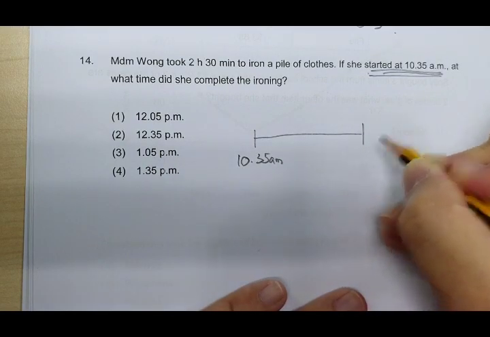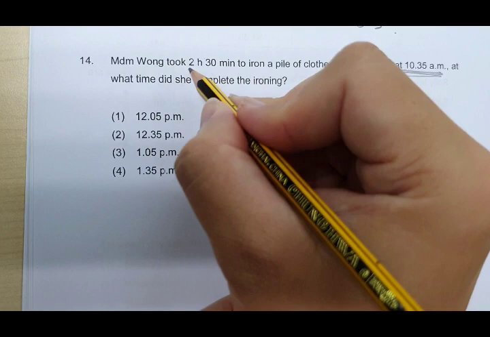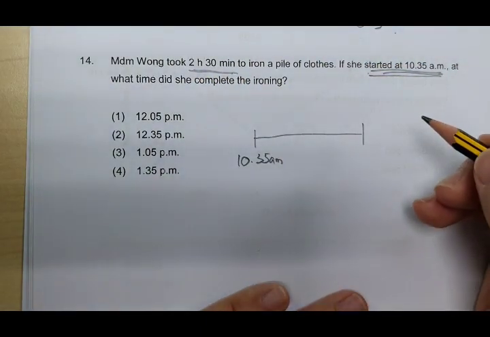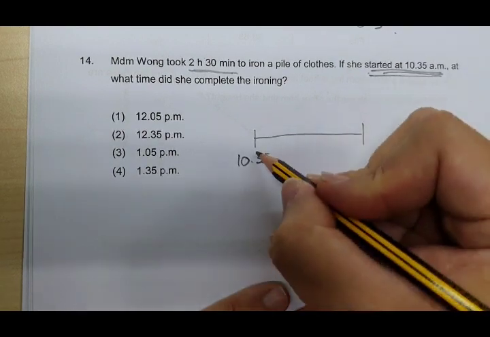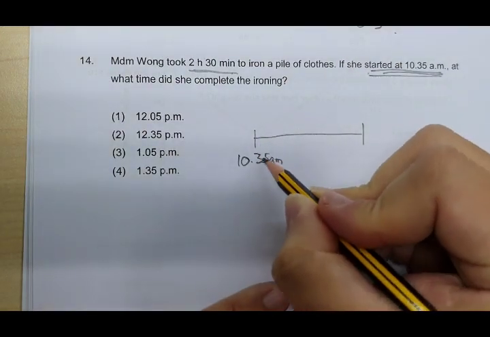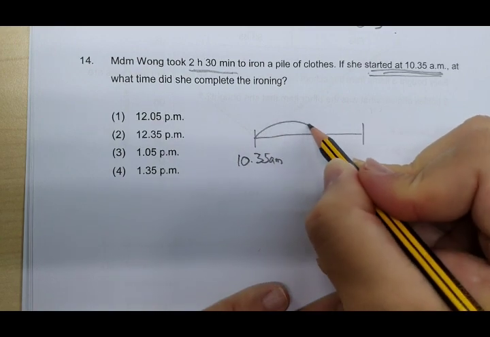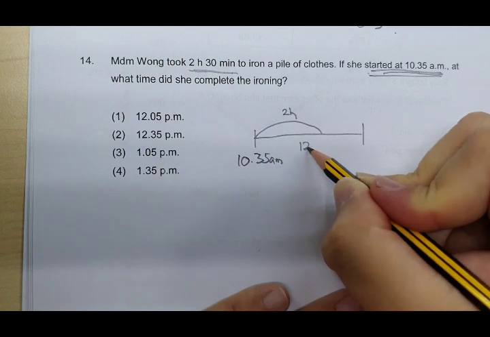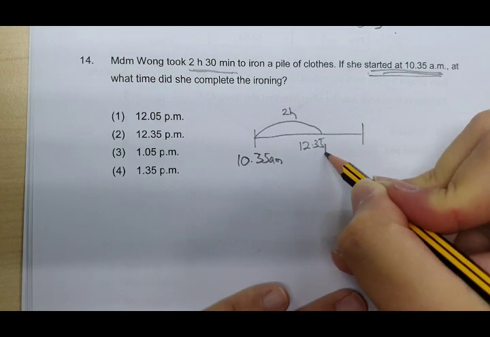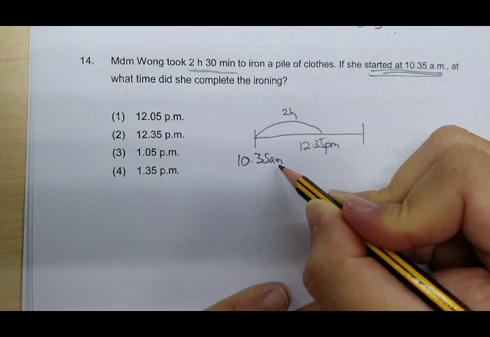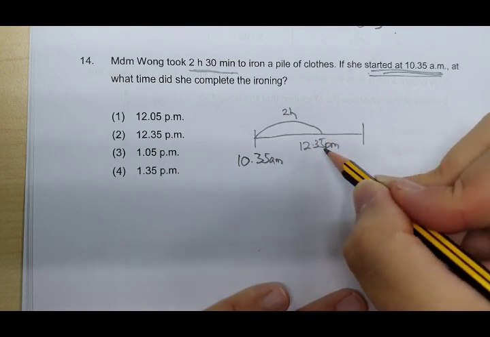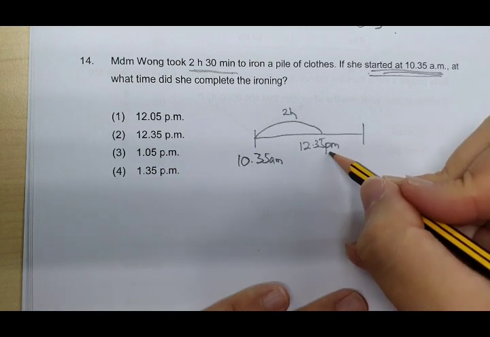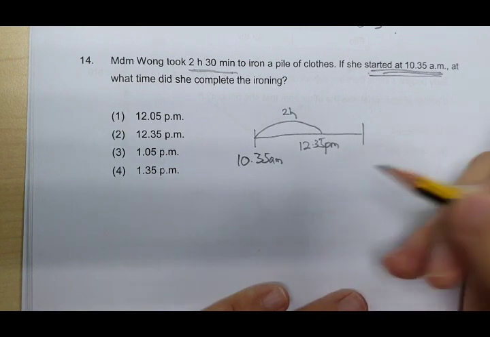Alright, so she took 2 hours and 30 minutes. Let's underline this also. Alright, let's jump the hours first before the minutes. Okay, so from 10:35 a.m. I'm going to jump 2 hours. So be careful, this is 12:35 p.m. Be careful because this is already in the afternoon. 12:35 a.m. is midnight. So if you have forgotten to change it to p.m., you are wrong.